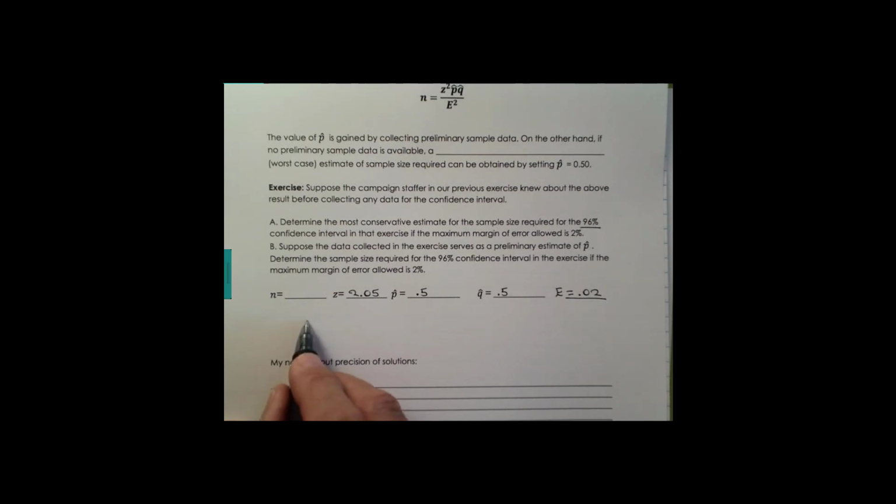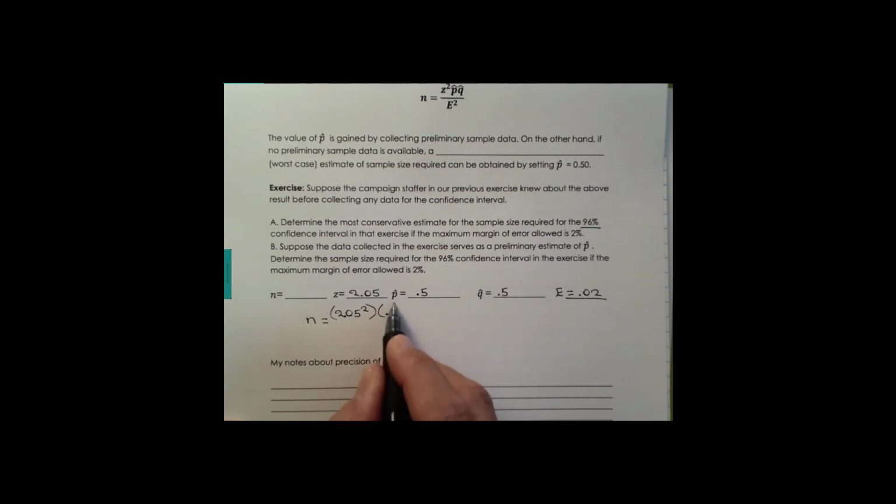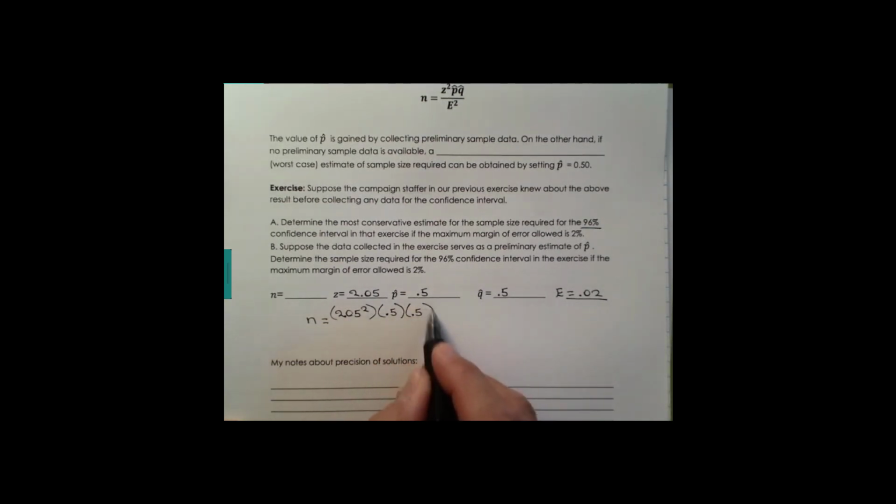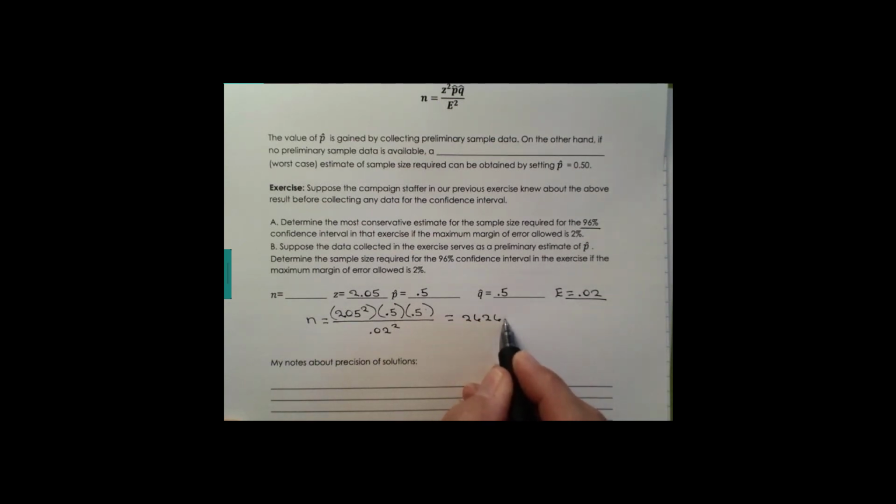I'm going to use my formula at the top of this page and say sample size is equal to the 2.05 squared that I had listed as my z-score, times, remember, the most conservative sample size, so I'm using p hat and q hat equal to each other, equal to 0.5, and then my margin of error squared is down here on the bottom. When I do this calculation, I came out with 2626.56. It doesn't really matter because what I have to do is bump it up to the next person, right? And I come up with 2627.